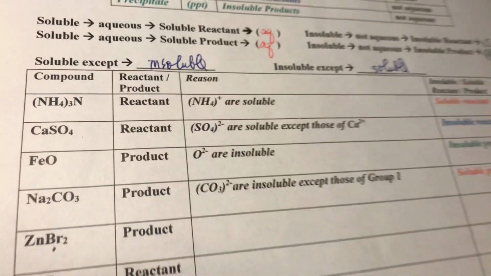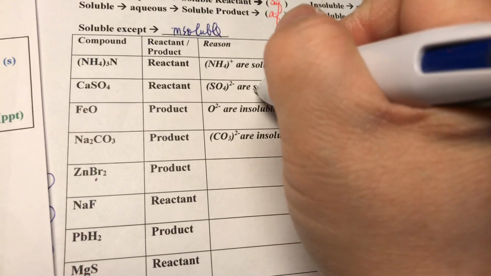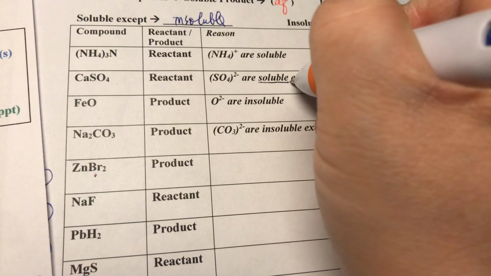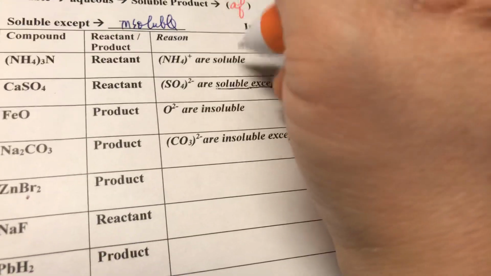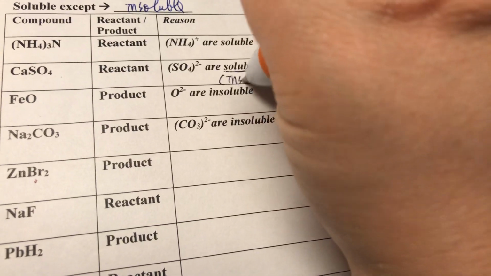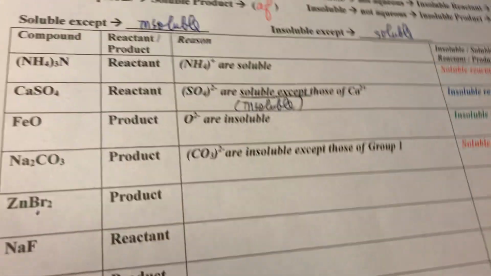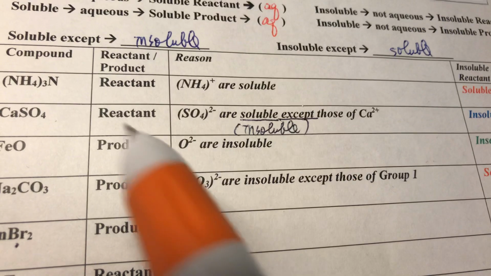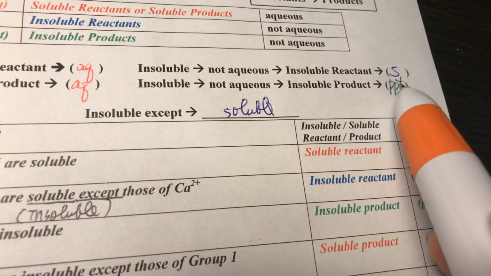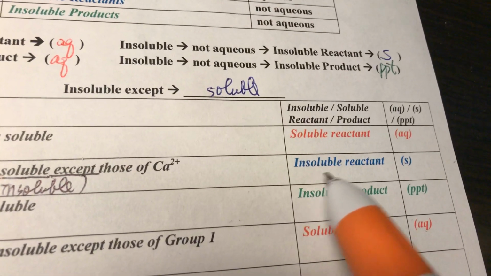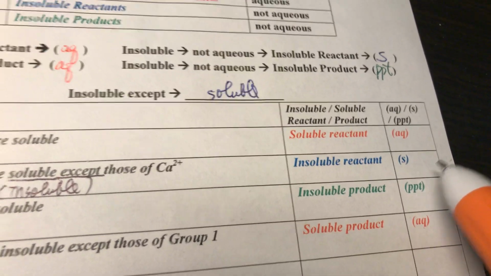Now black pen, you see exception. Okay, so we underline soluble, we underline except. That means that I have to use the opposite word. The opposite word is insoluble. So blue, black pen here. Okay, when I have an insoluble reactant, it will be solid. So that's why I use blue pen: insoluble reactant, solid.